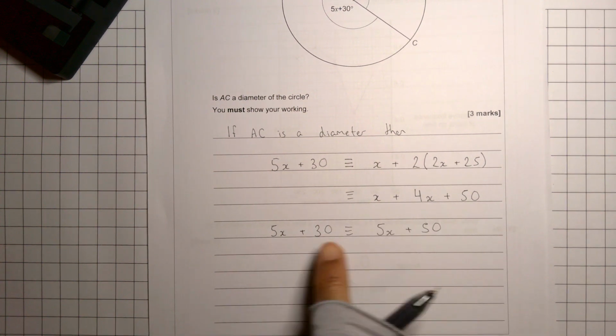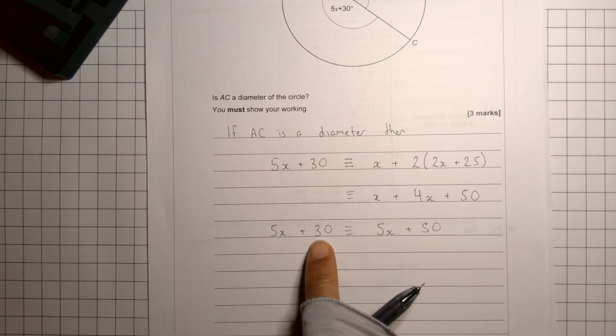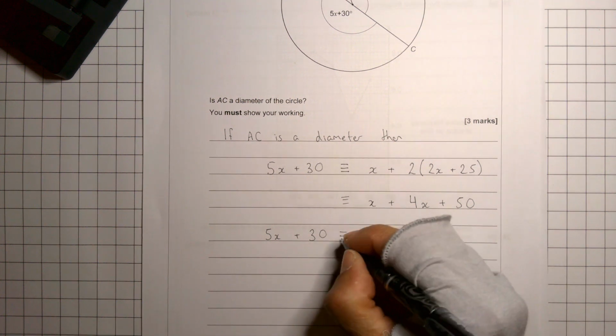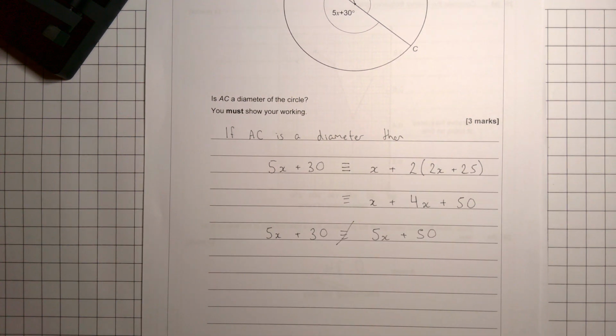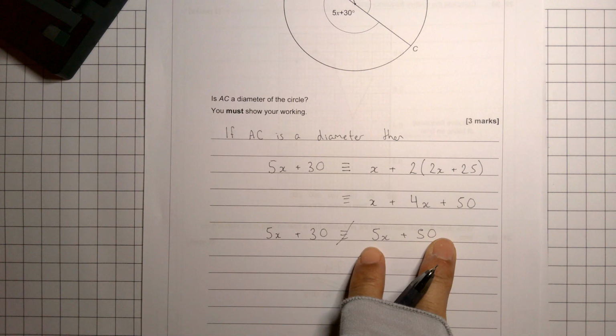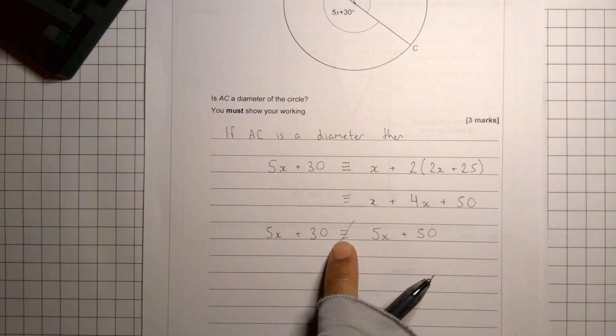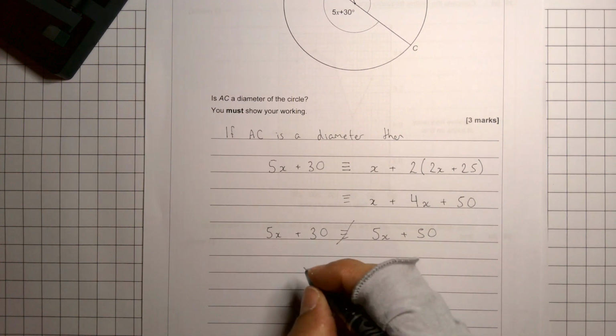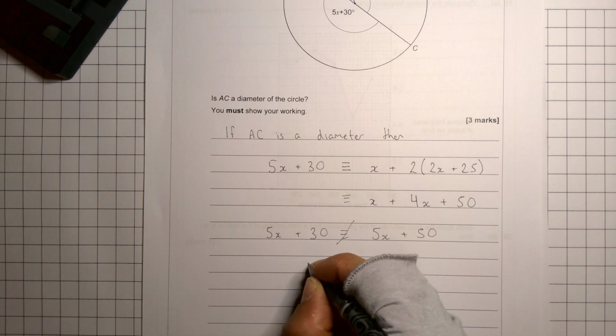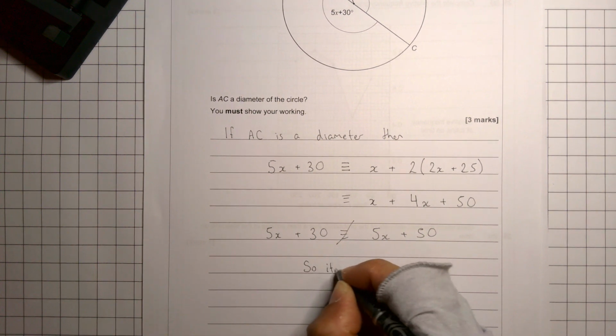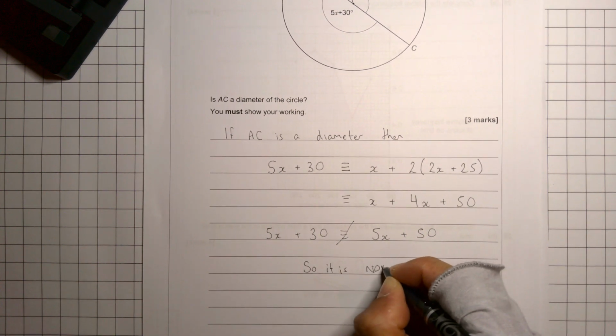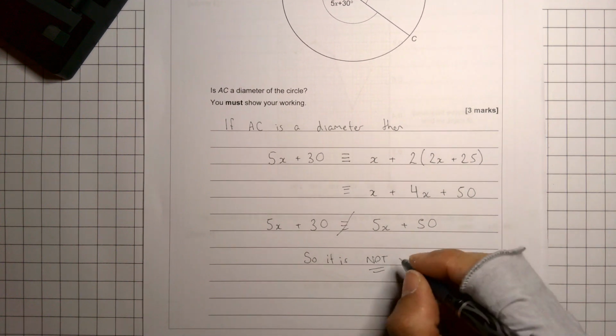Now the 5x's are the same, but the 30 and the 50 are not the same, so it's actually not true. If it were a diameter, that side would be equal to that side, and it's not equal, so since they're not equal, it is not a diameter.